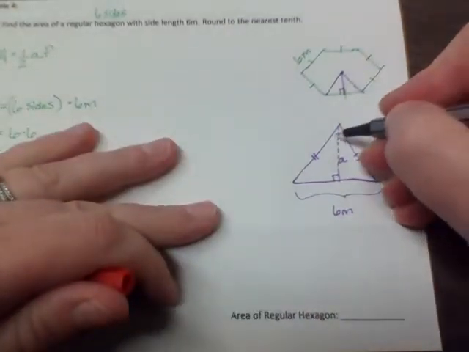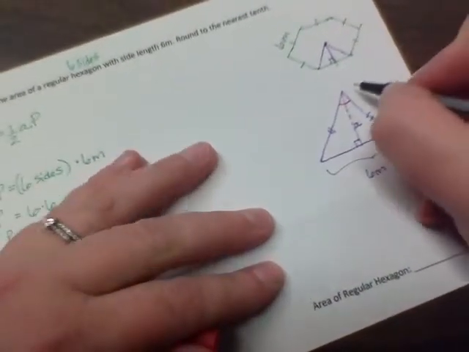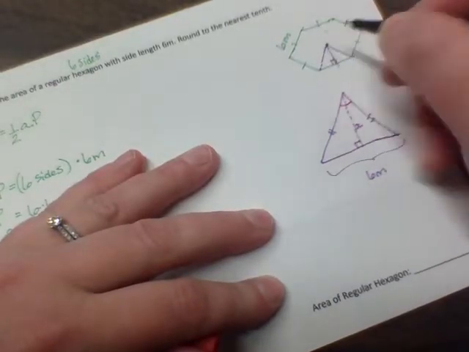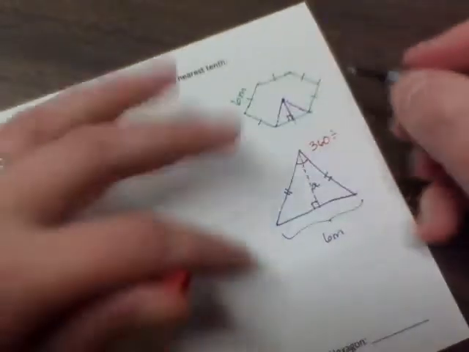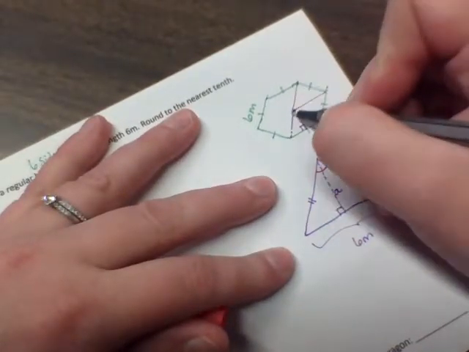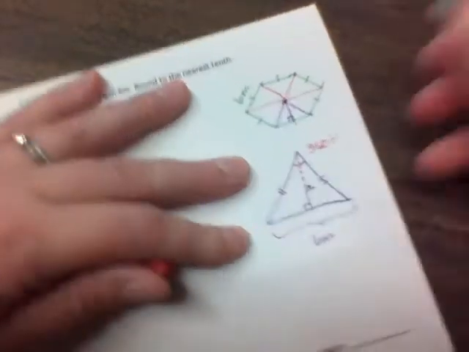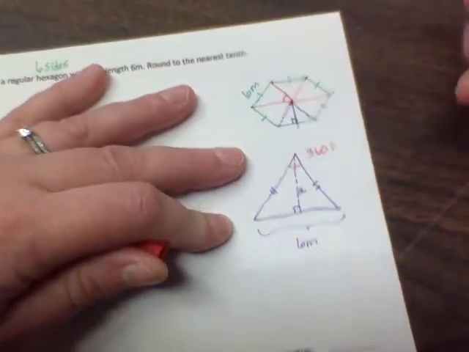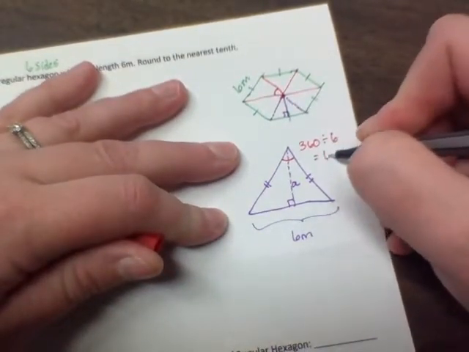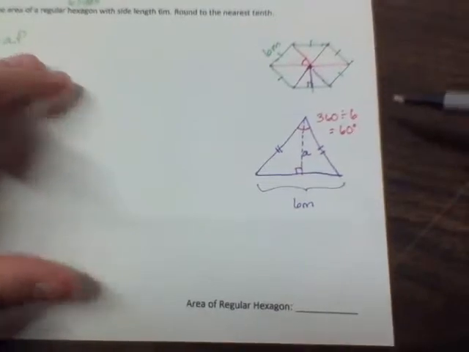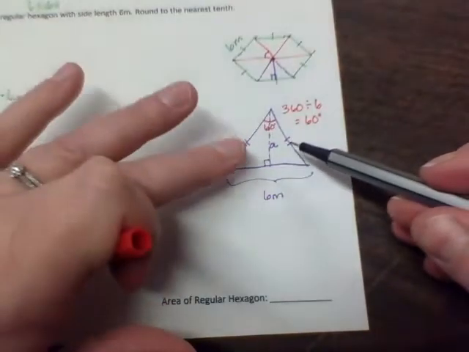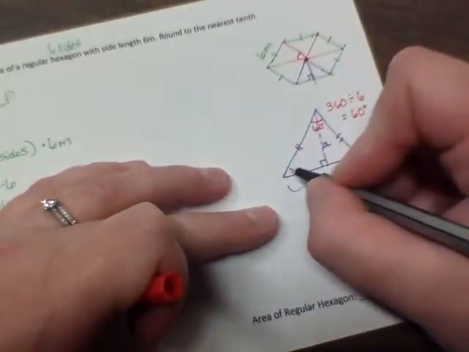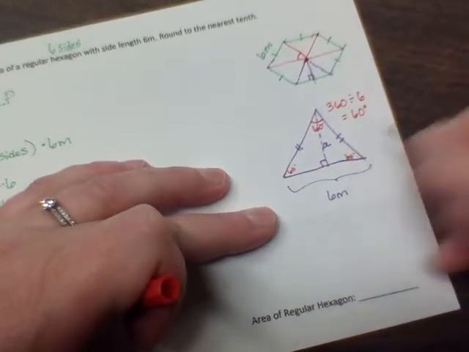That means this central angle, which we find by taking the 360 degrees all around this center and dividing by the fact that we are going to make 6 triangles, so each of those 6 triangles has a central angle measure of 60 degrees. A few things to get from that. If this is 60 degrees and these two sides are the same, these are also 60 degrees down here. So other than just an isosceles triangle, this is actually an equilateral triangle.